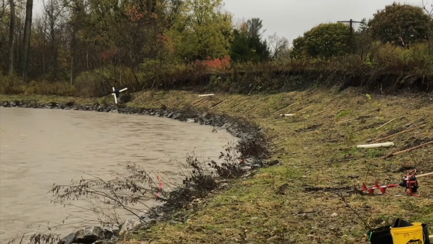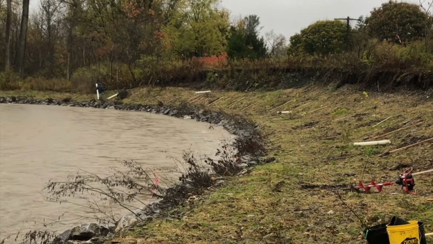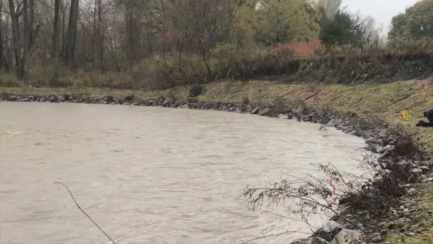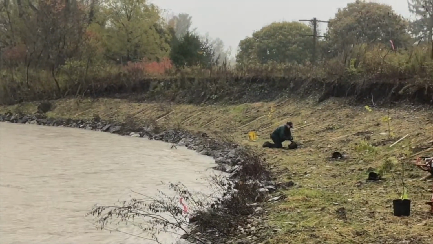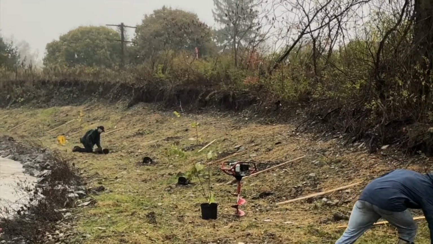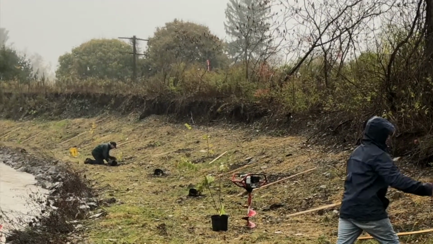But the hope is to mitigate the erosion, reduce the sediment load to the stream, increase the vegetative cover and canopy.